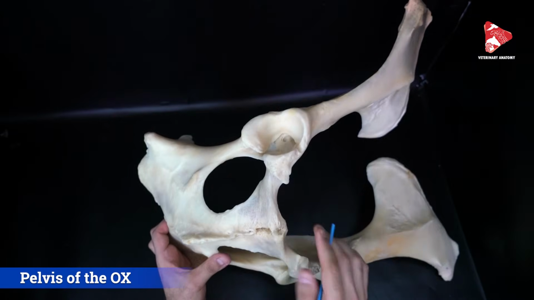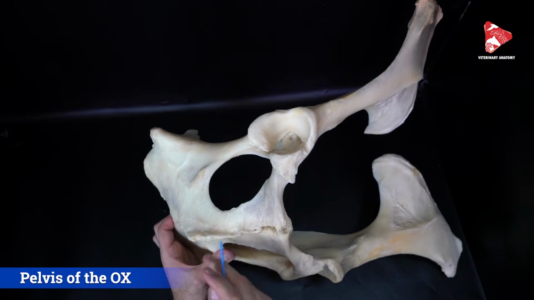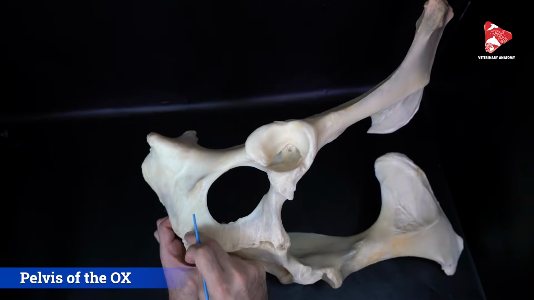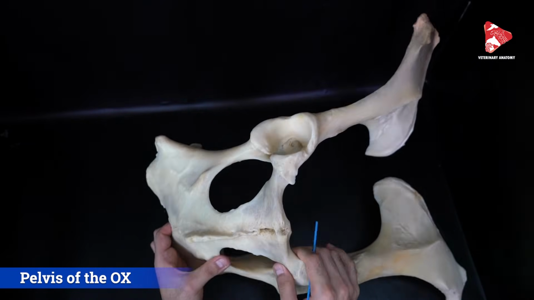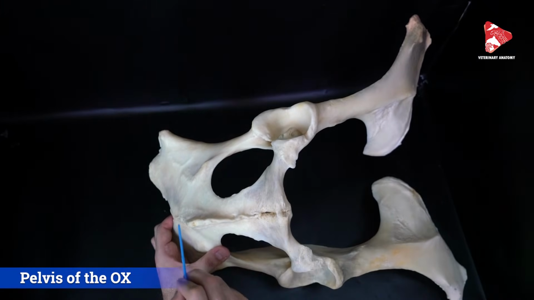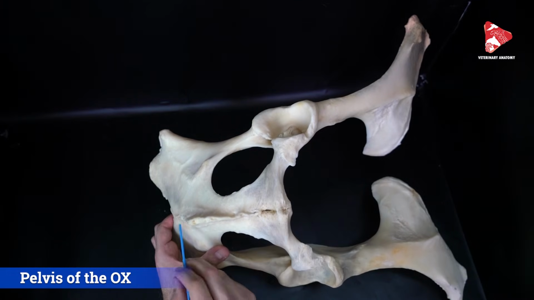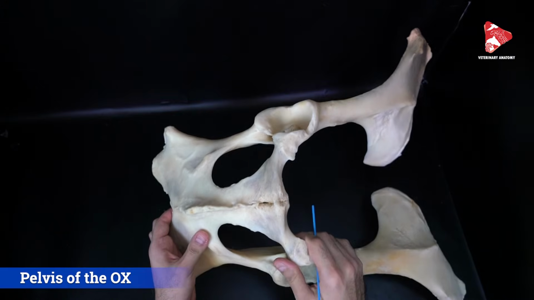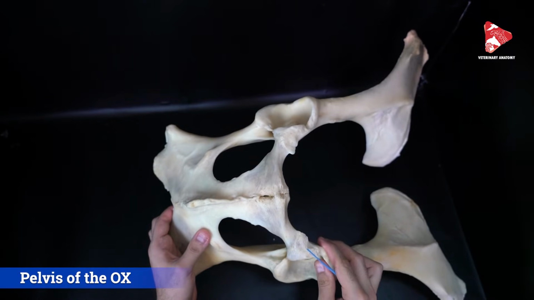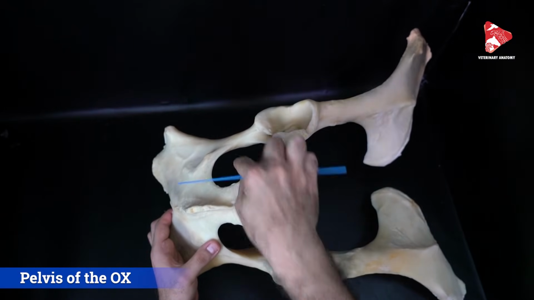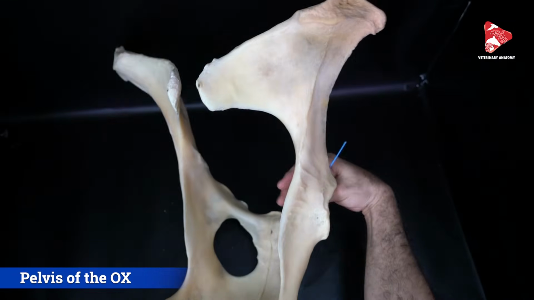As we are in this view, we can see how the ventral border of the symphysis pelvis is very developed and has big projections, which we didn't find in the horse. At the same time, between the two hip bones in the ox we also have the symphysis pelvis, which could be divided into two parts, the pubic part and the ischial part. Here, the same way as in all animals, we have the two very big obturator foramina. Let's go to this view one more time.